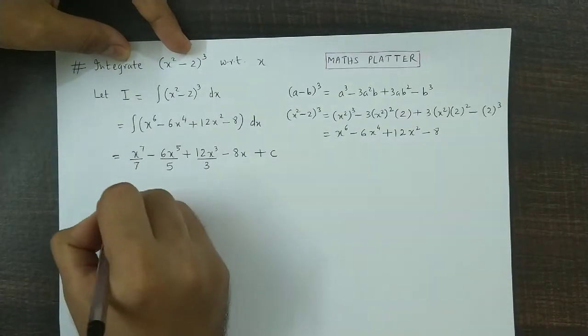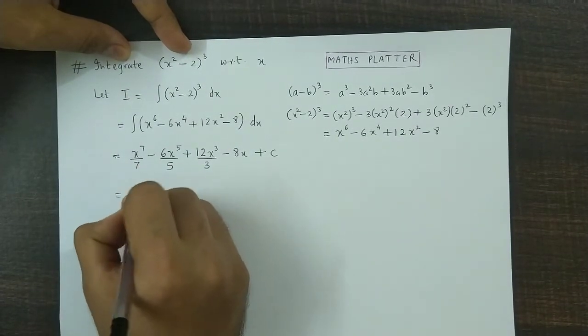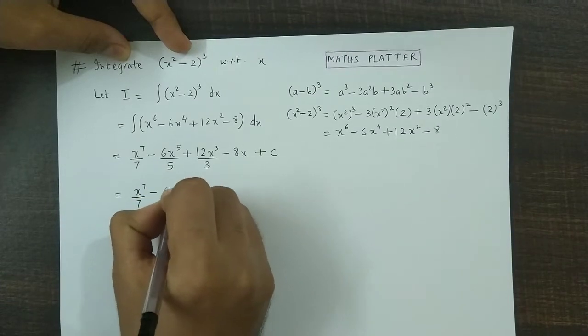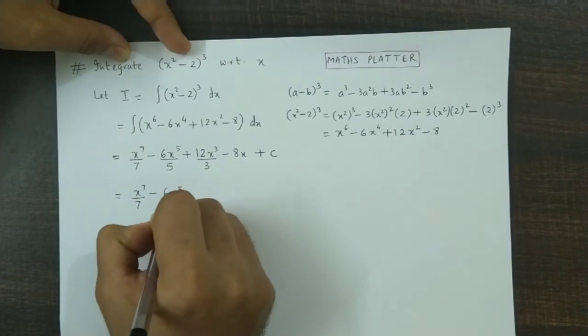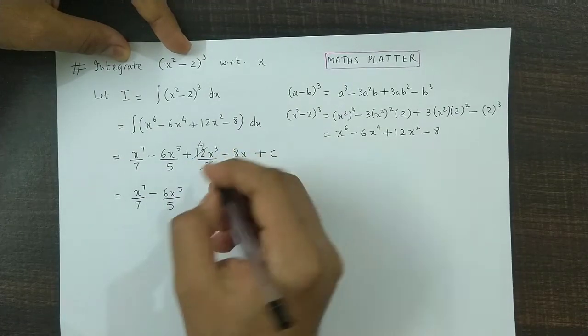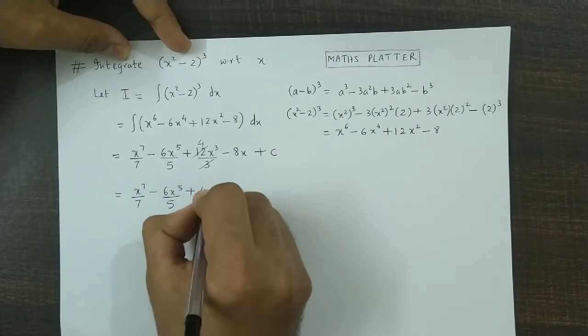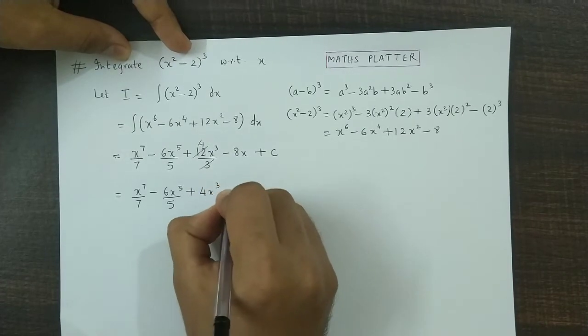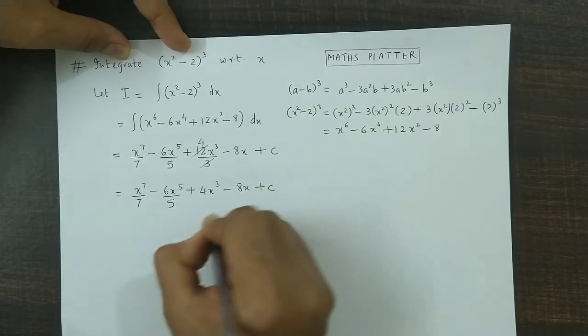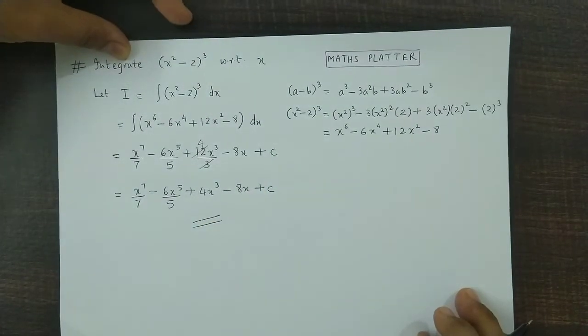Now if we simplify this further, we get x raised to 7 upon 7 minus 6 times x raised to 5 upon 5. Now this could be reduced further, 3 1s are 3, 4s are 4, so plus 4x cube minus 8x plus c. So this is the required value.